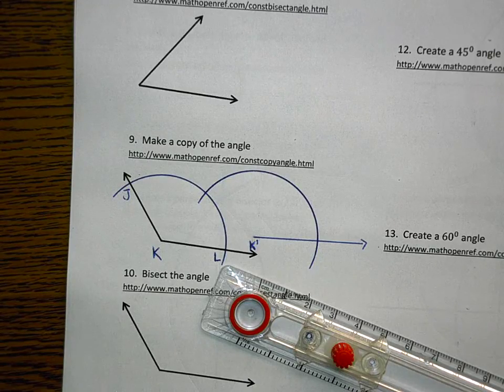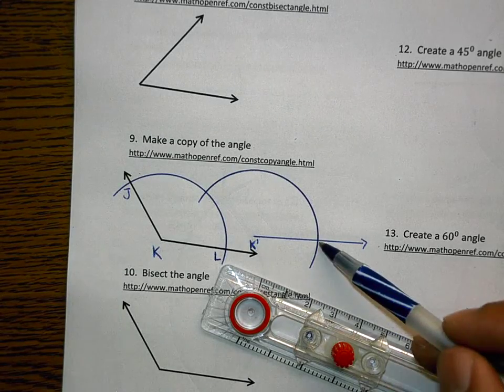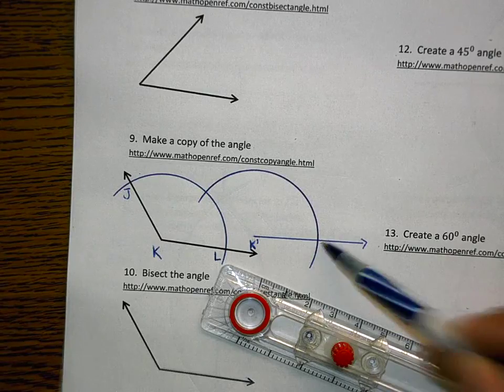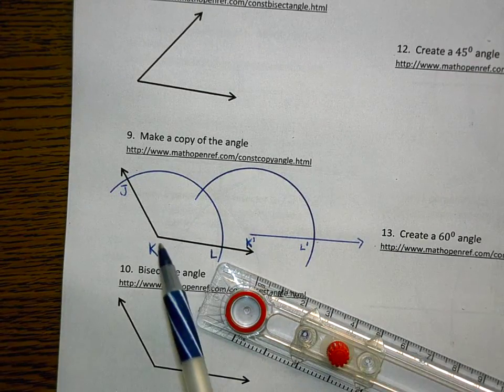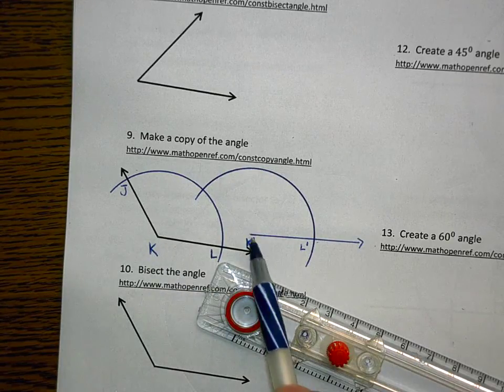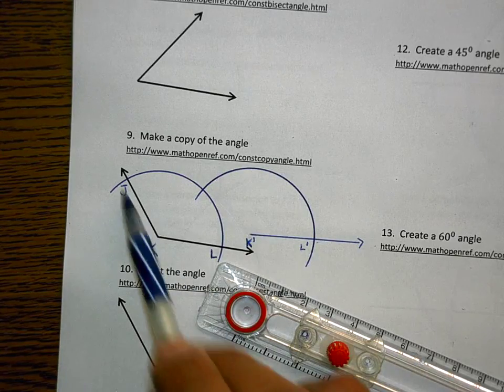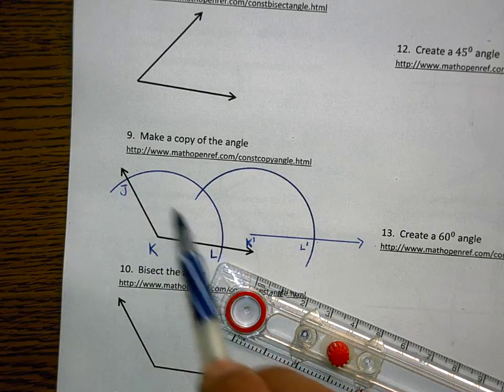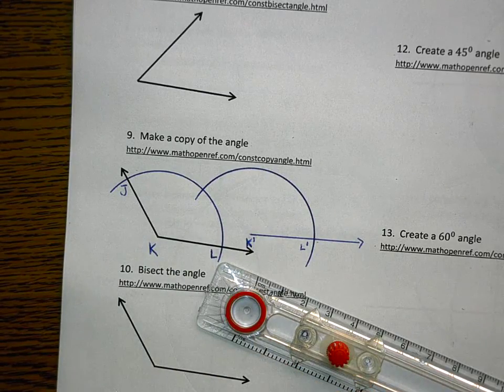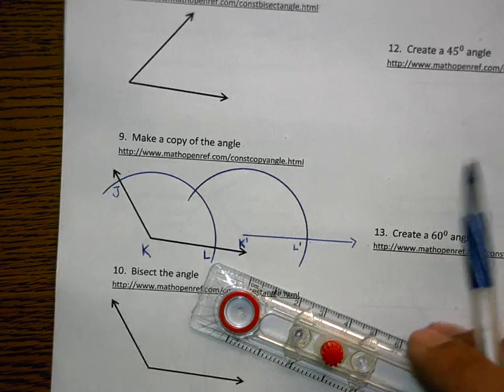So what is this point going to be called that I'm pointing at? L prime. Good. And we have the distance K to L. We have K prime to L prime. All we need to know now is how far is it from L to J? Where does the bullseye go next? L. Put it on L.